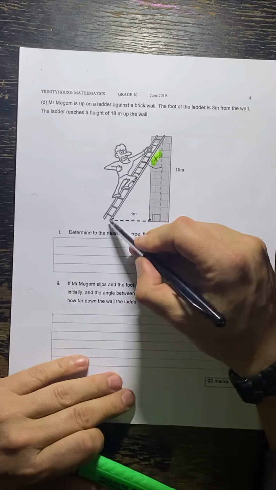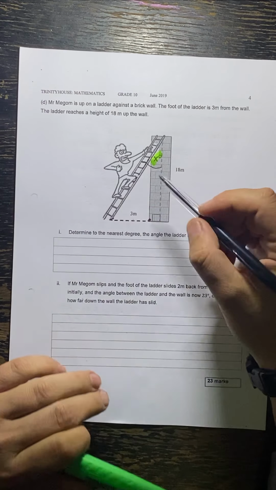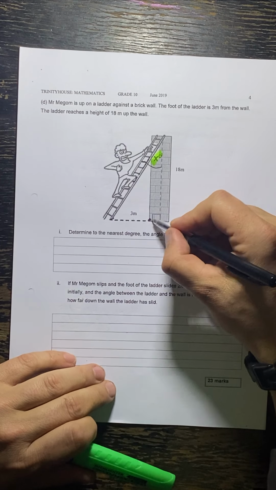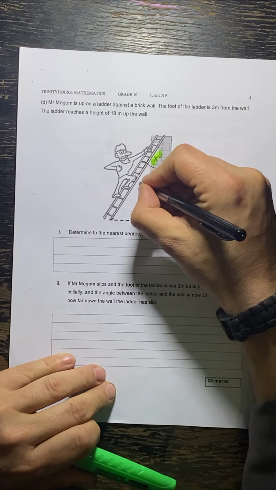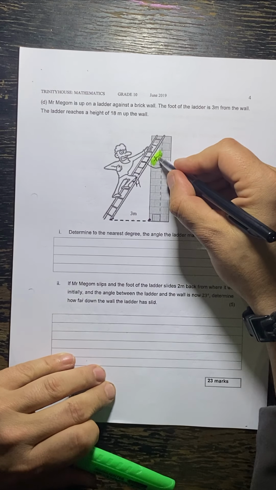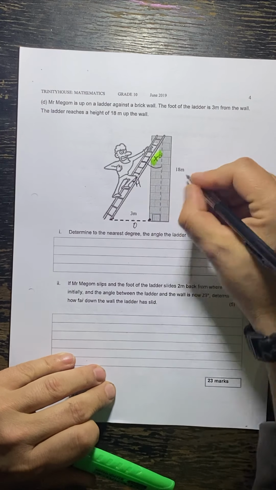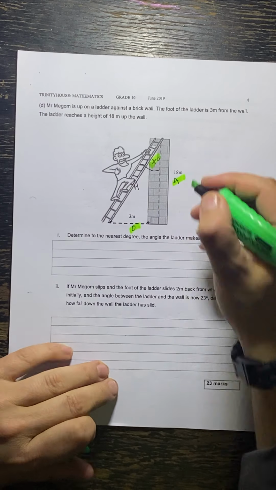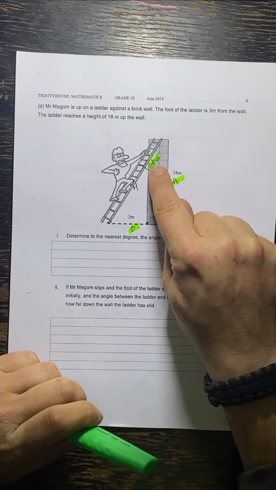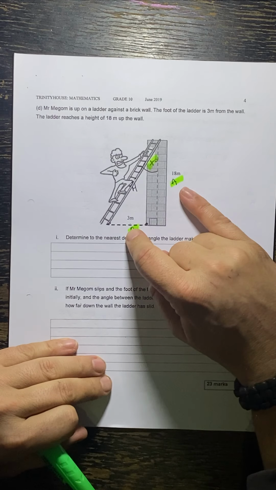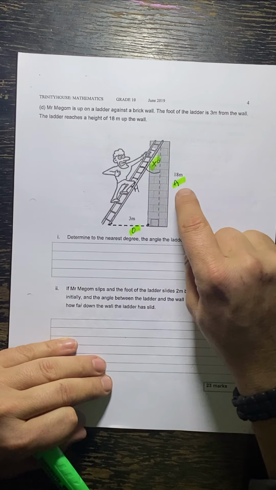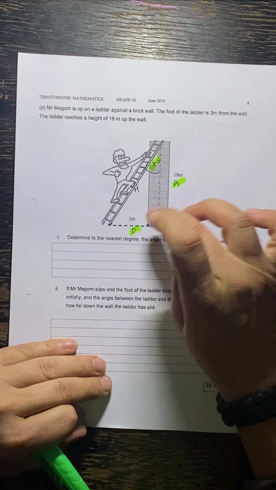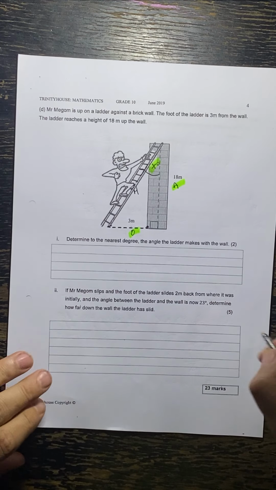Now, as you can see here, it makes a triangle. So from the 90 degrees, this length here would be our hypotenuse. From here, this is our opposite, and this is our adjacent. So we are looking for the angle now, and we know what this length and what this length is. So which trig function has that combination of OA? It is tan.